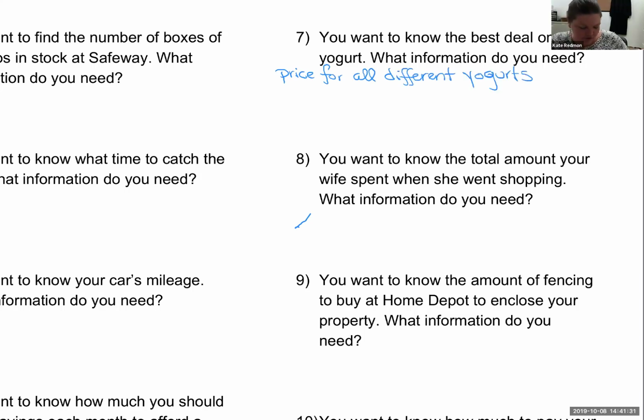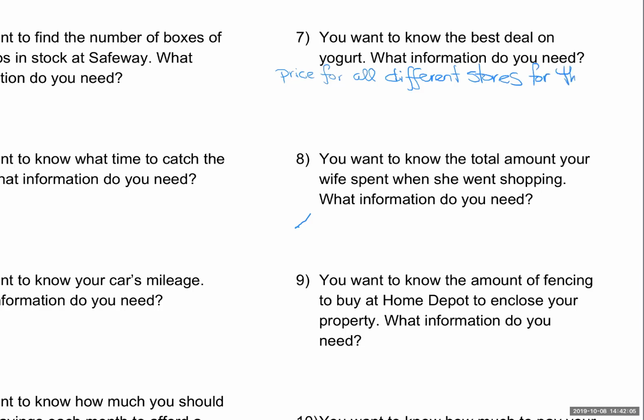Oh, you're not talking about different yogurts. You're talking about from different stores, right? Yes. Okay. The price for all different stores. The flavor would have to come into the deal too, because I don't know about y'all, but I don't like no peach yogurt. Okay, so it has to be certain flavor yogurts. Yeah. So I'm just going to say for the flavor I prefer. Yeah. Gotta be specific there. Okay, so I need the price for all the different stores for the flavor I prefer.